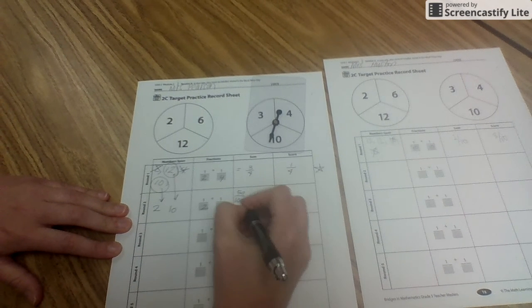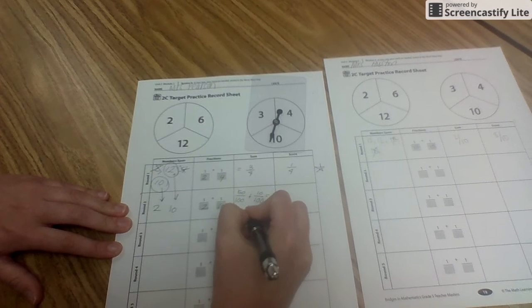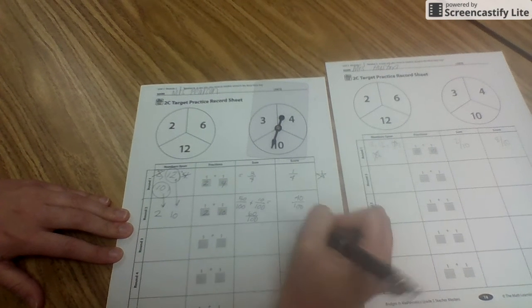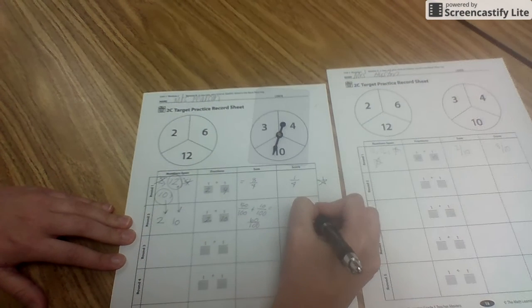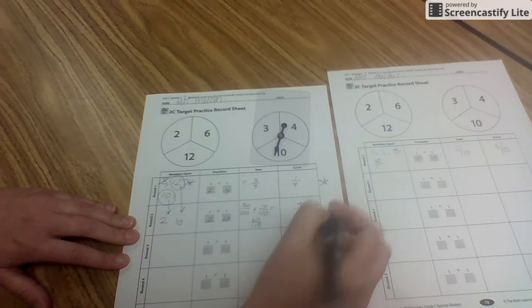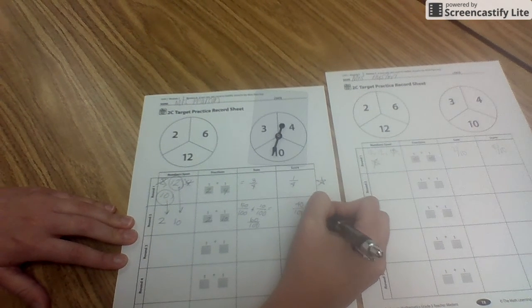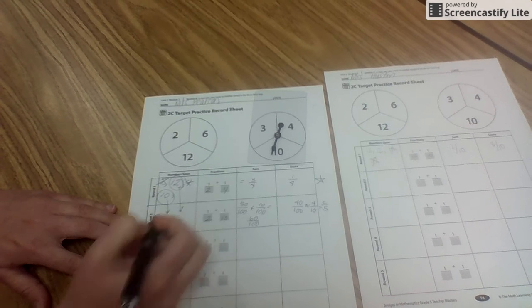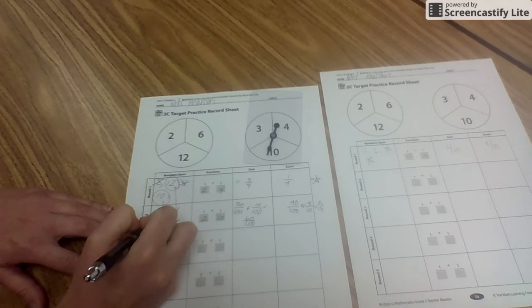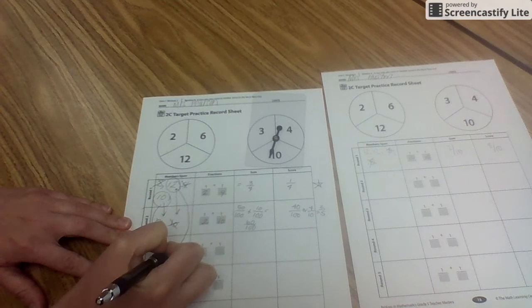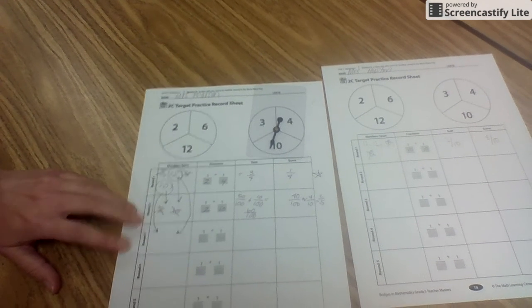So my total would be 60 out of 100, which is 40 hundredths away from 1, or 4/10, which can also reduce down to 2/5. So my final score is 2/5. And I'm going to cross off the ones I used. And again, my 10 comes down and my 12 comes down for when it's my third turn.